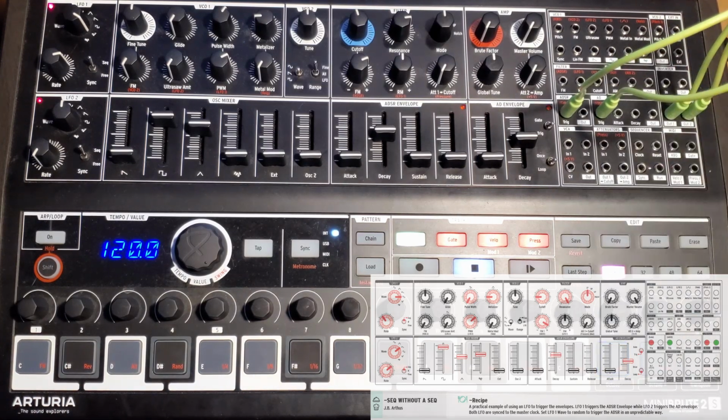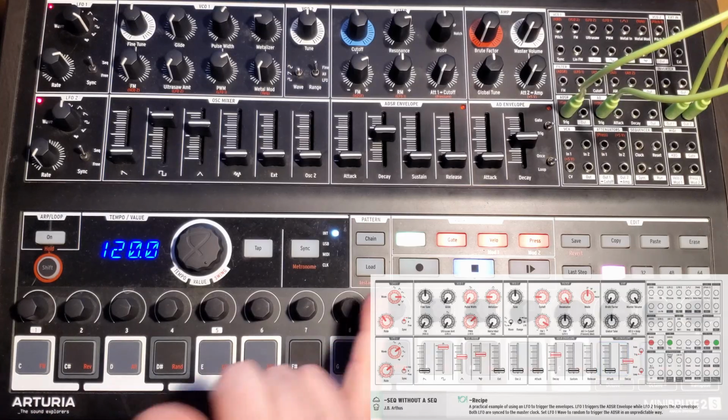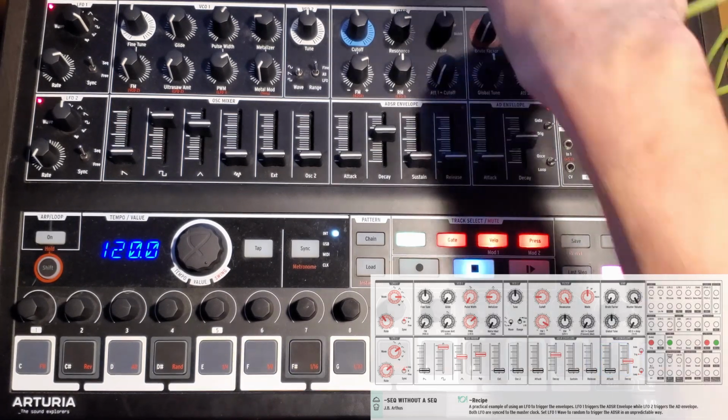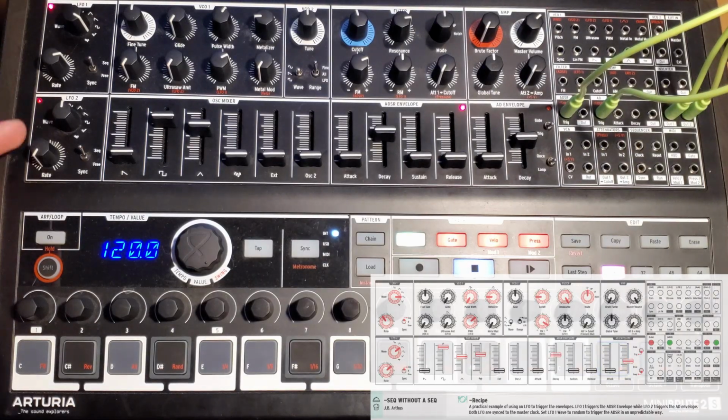And there's way simpler ways of doing that with the sequenced version, which I will talk about in another video, perhaps, when I get into the particulars of the sequenced version. But suffice it to say, there's a much easier way to do this, and you get a lot more control with the sequencer version of the MiniBrute. However, if you have the regular synth version of it, you can't sequence those notes, to my knowledge. I could be wrong, but this is a way to get that sort of sequenced sound and feeling without having to plug everything into a sequencer if you don't have one.